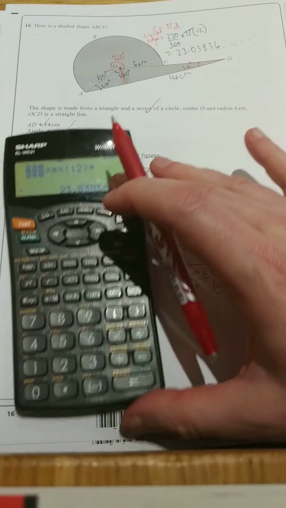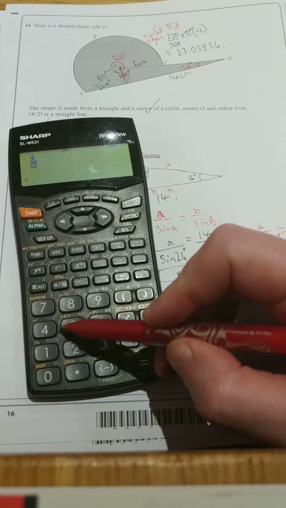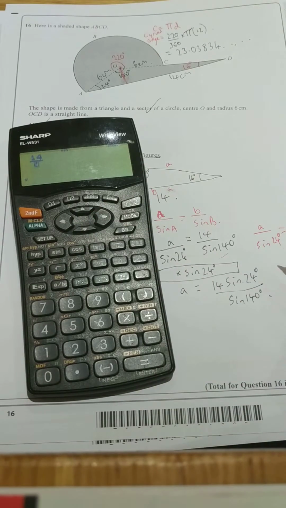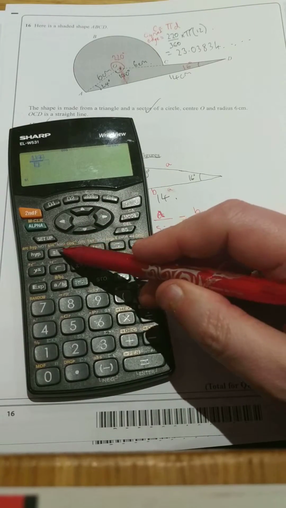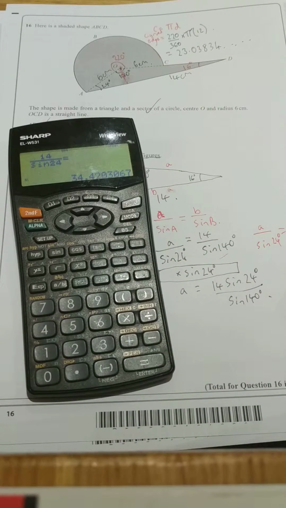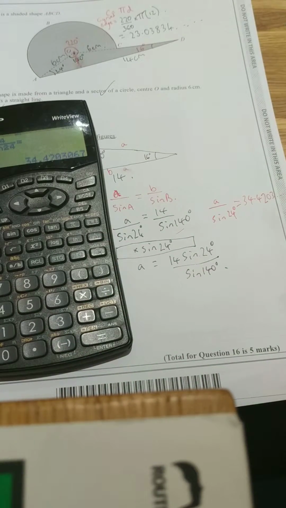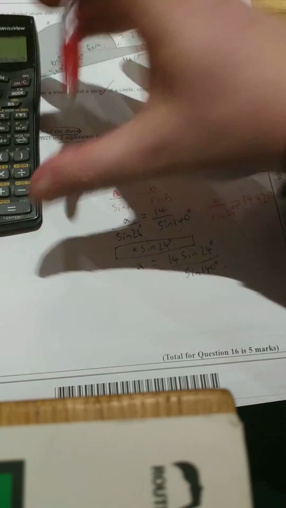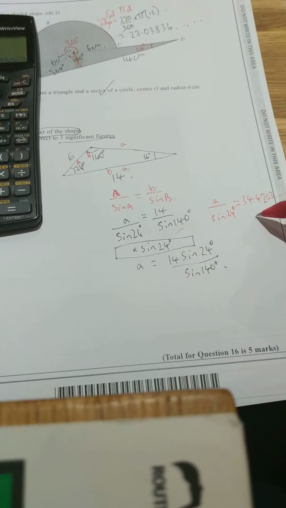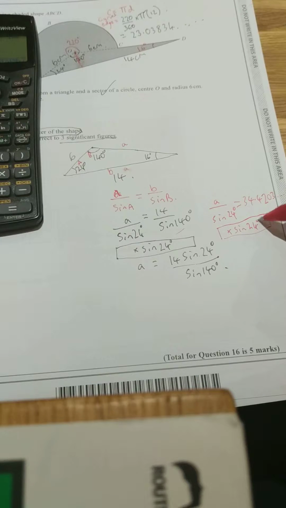So you could put 14 into your calculator. So we've got 14 over sine of 24, which gives me 34.4203... Shouldn't write over on the side of the page because the examiner won't see it, and then I could then times that by sine of 24 degrees.